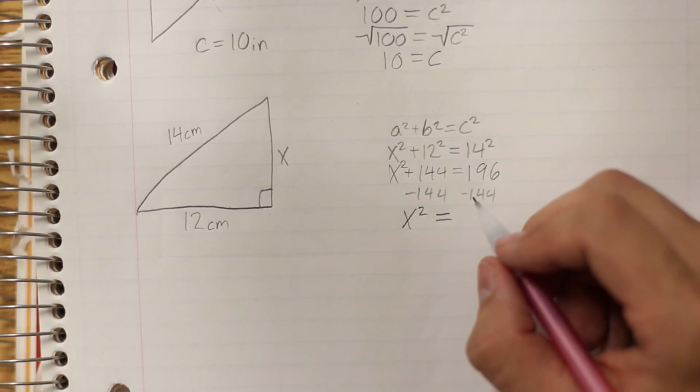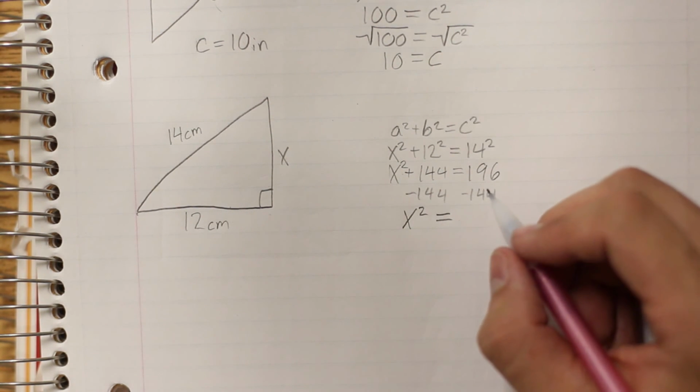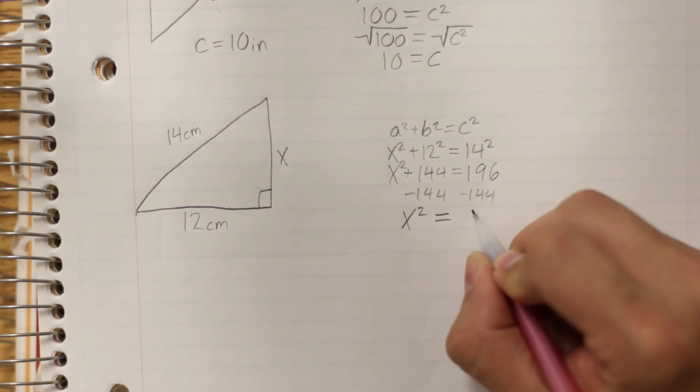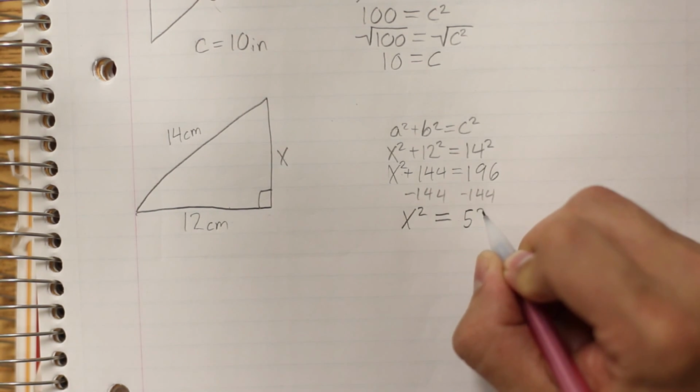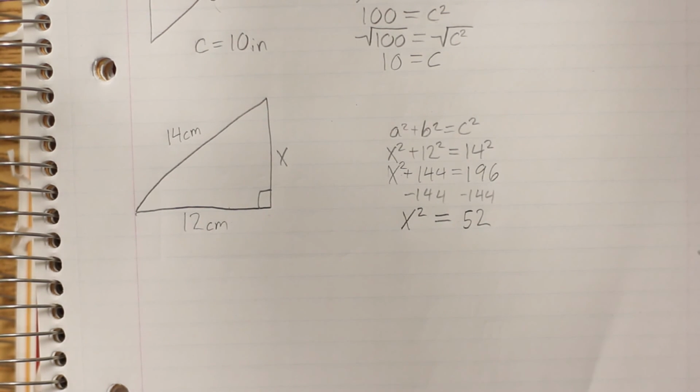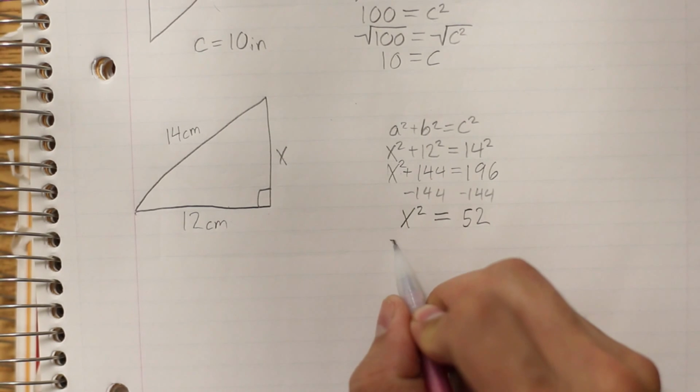Anyone want to take a gander, take a guess, make an estimation? Anybody? Takers? Well, this would be roughly, what, 52? Is that right? If we subtract, it should be. Yep, yep. So we have 52. I want to know what x is, not what x squared is. Take the square root of both sides.